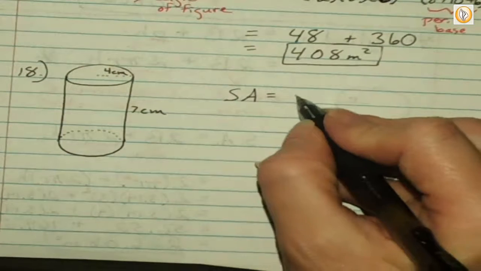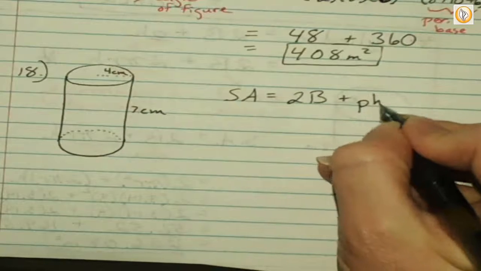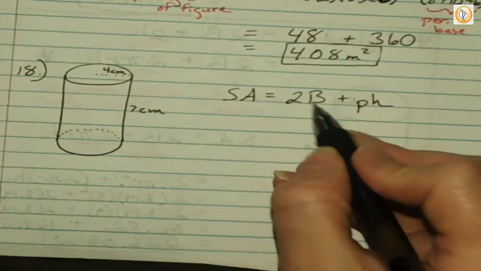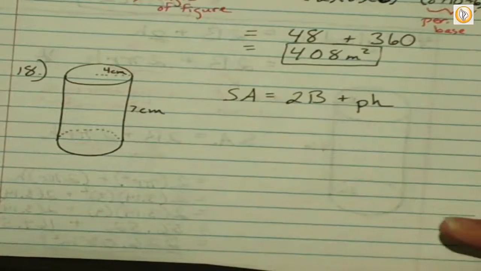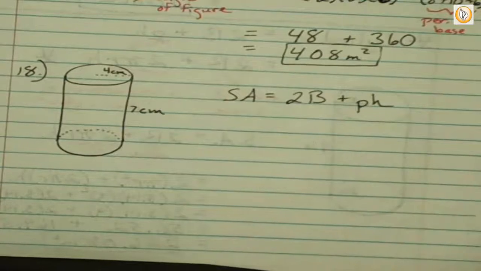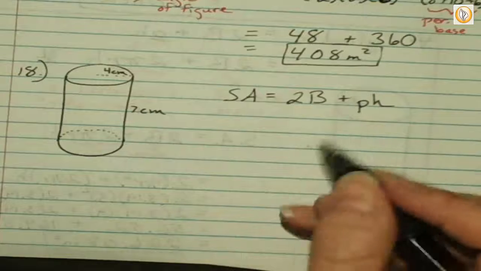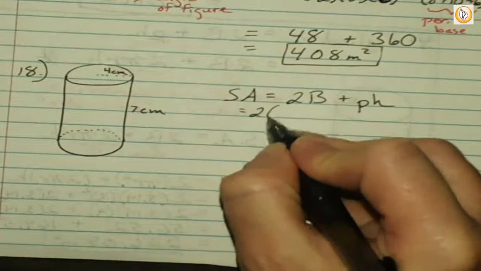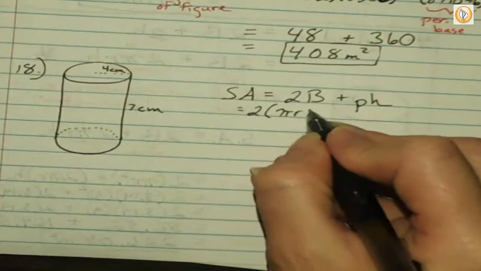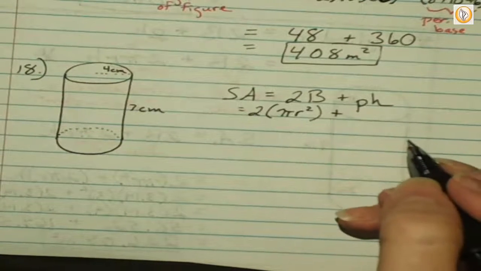Okay. So the formula is 2 times big B plus PH. All right, so Michaela, big B, what is that? The area of what? Of a circle. Very good. It's the area of a circle because this time the base is a circle. So it's 2 times, what'd you say, Michaela? Pi r squared. Good.